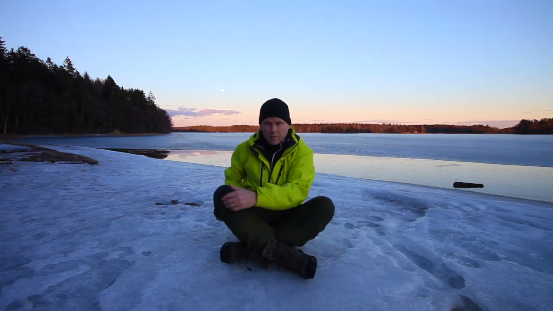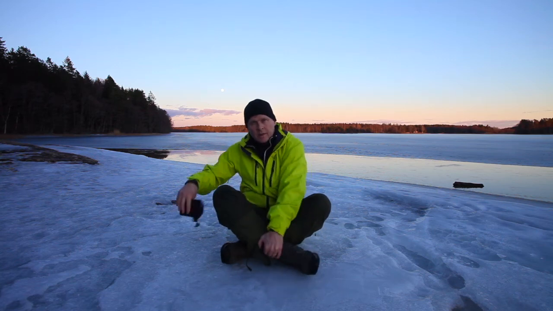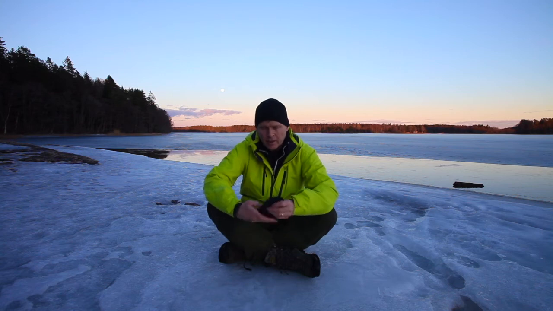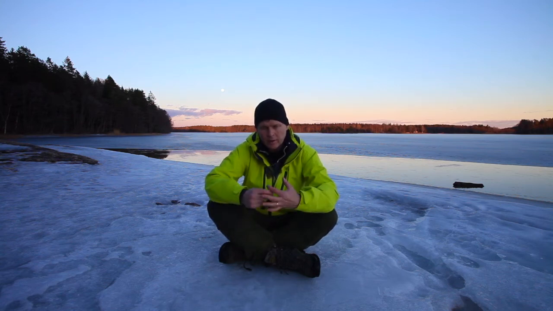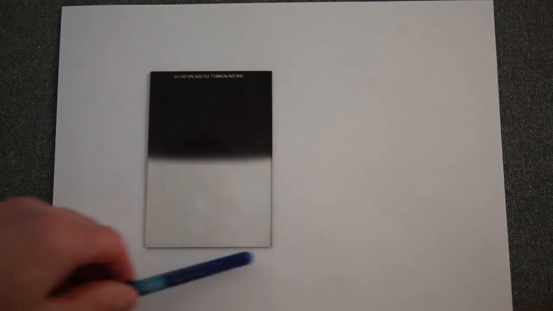So I'm using my Carl Zeiss 18mm wide angle lens, and I'm going to balance the light between the sky and the foreground with a 2-stop hard-edge Gale-Rowell graduated neutral density filter. Here we have the 2-stop Gale-Rowell graduated neutral density filter. The size of the filter is 120mm here by 84mm here on the shorter side.